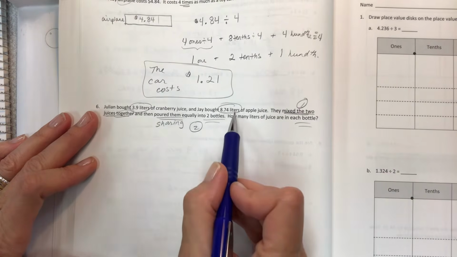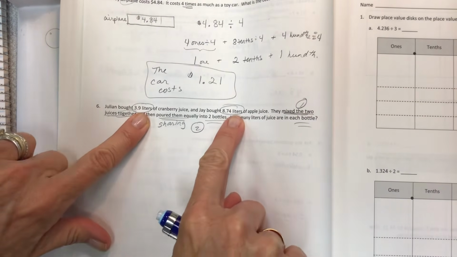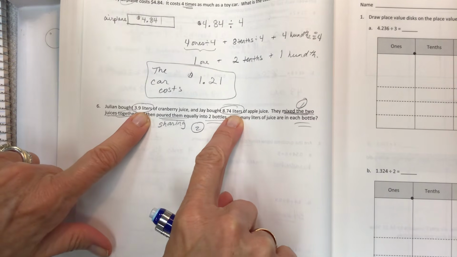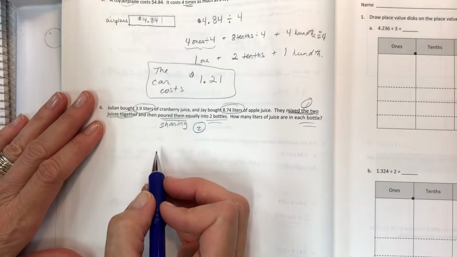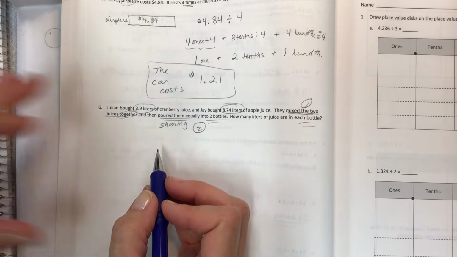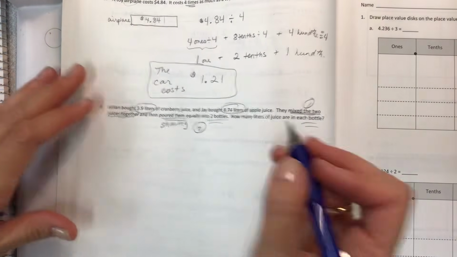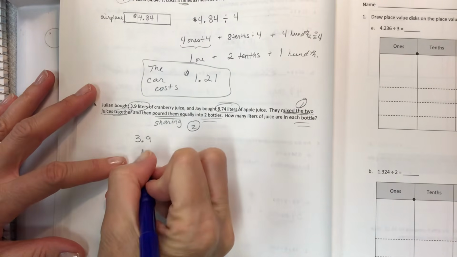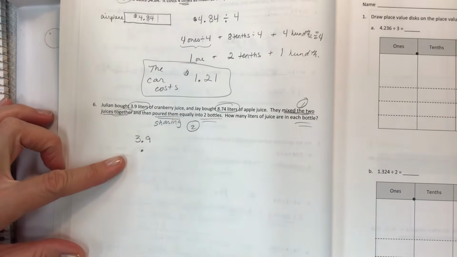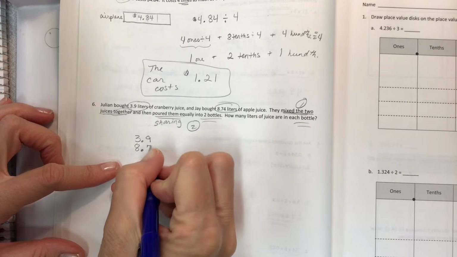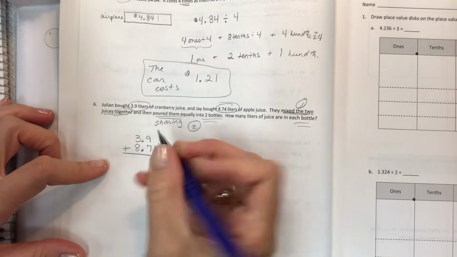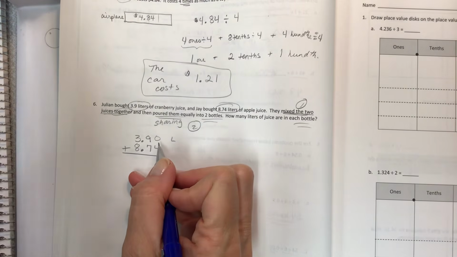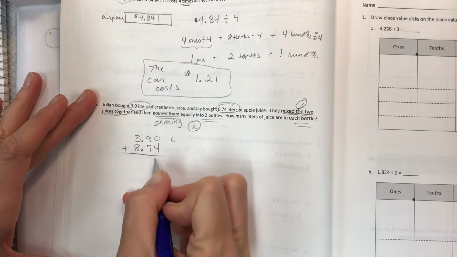We've got the liters, and also watch out. Sometimes they'll change the label, and this is very nicely just both liters, but sometimes they'll put milliliters, and then you have to convert before you do your addition. But this one is very nice. 3 9/10. Remember how to line up your decimals before you add. 8.74. Combine all the liters. This has a 0. You can leave it blank or put a 0.